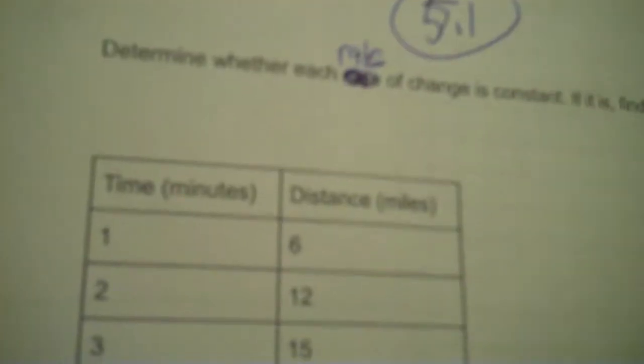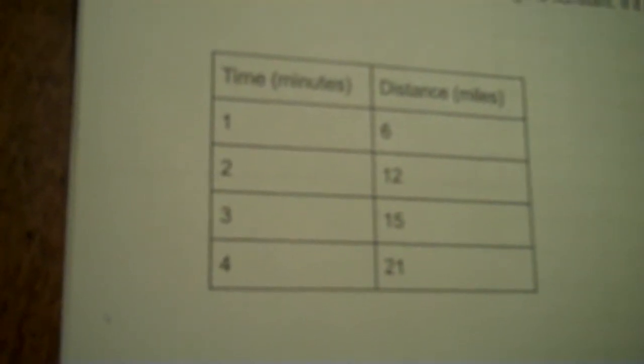You gotta determine that first off, it shouldn't say range, it should say rate. Rate of change is constant. If it is, find the rate of change with the label, okay? Now here's what a rate of change is, okay? It's the miles every single minute.